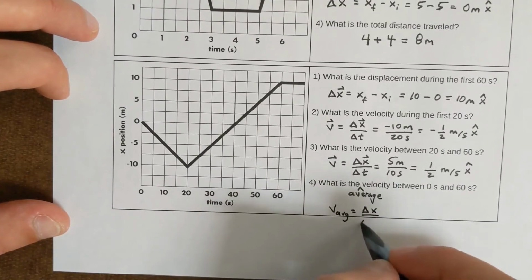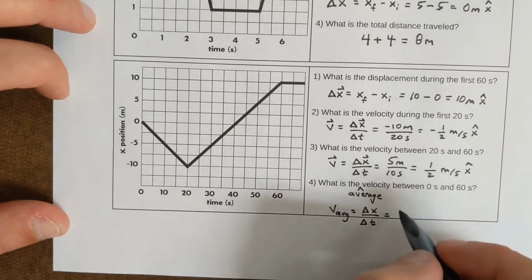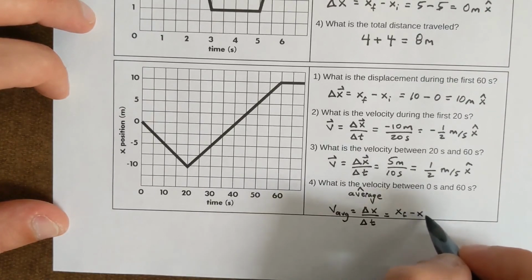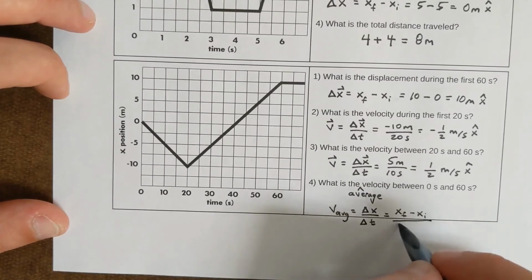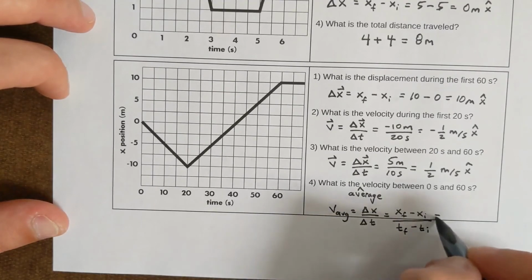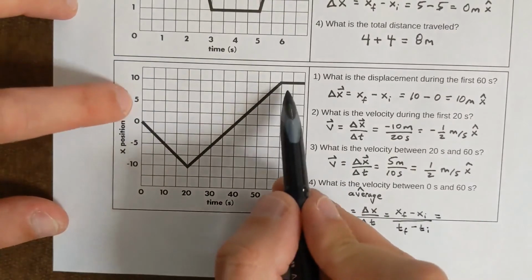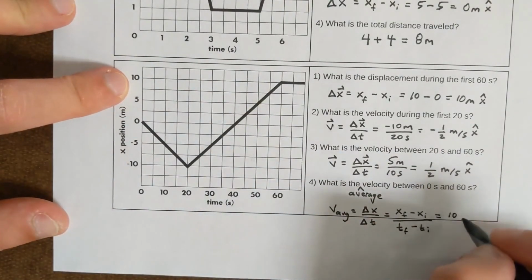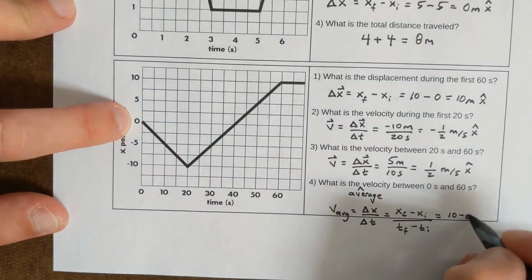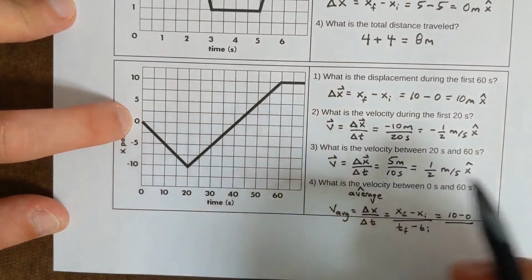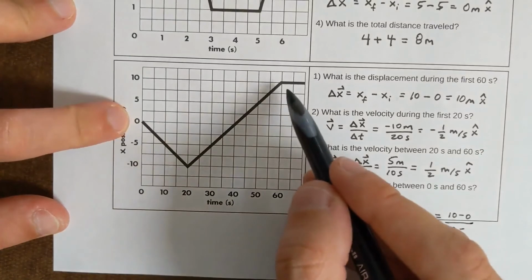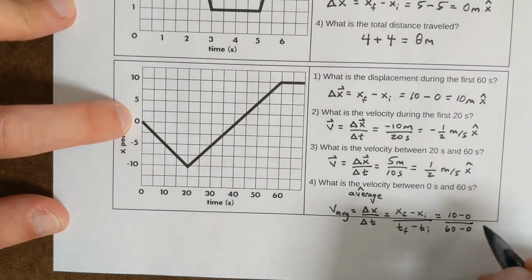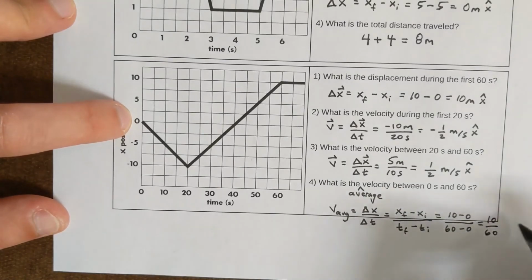Again, same business, change in position over change in time. The change in the position is x final minus x initial. The change in the time is t final minus t initial. So x final is 10 meters. X initial is 0 meters. The time final is 60 seconds. And the time initial is 0 seconds. So this is going to give us 10 divided by 60. And 10 divided by 60 is the same thing as 1 over 6. And our units are meters per second.